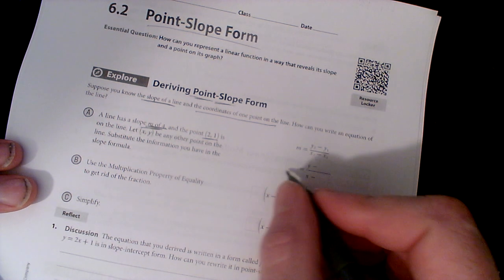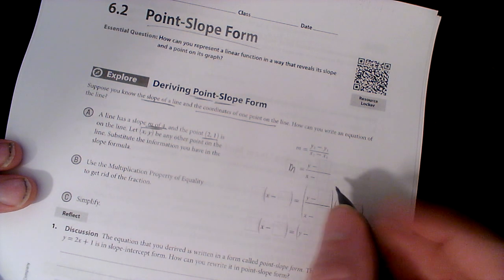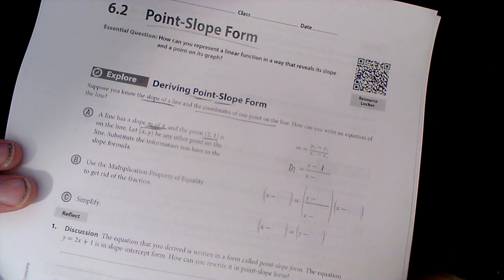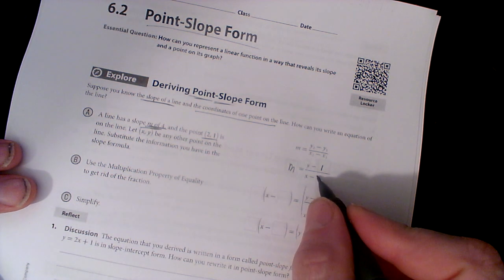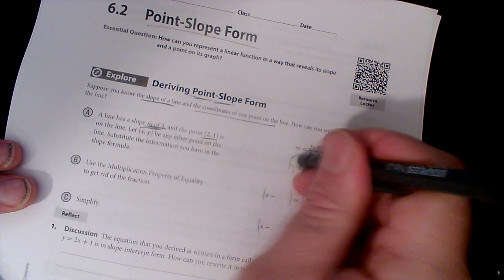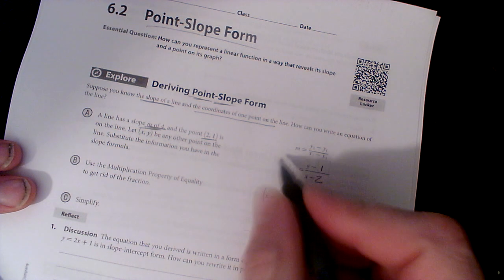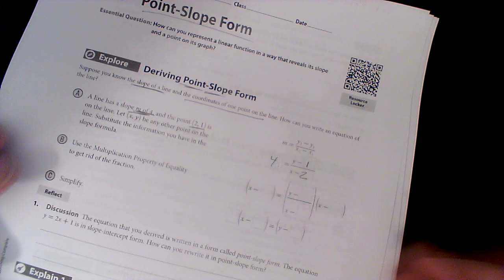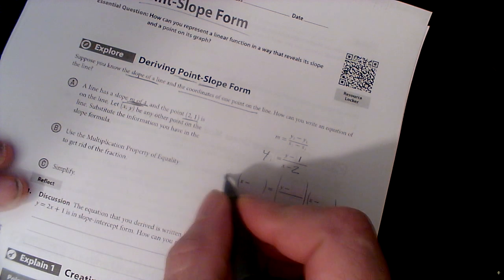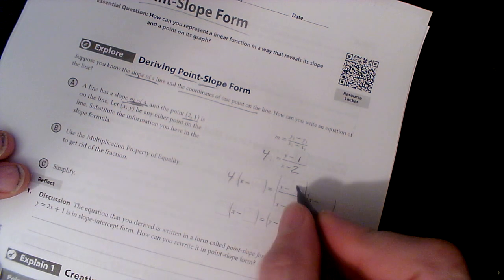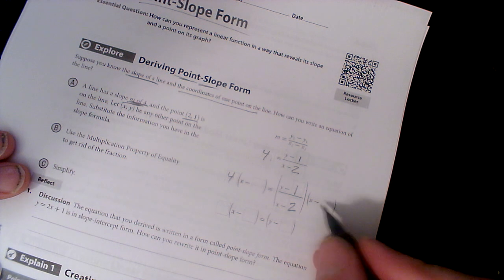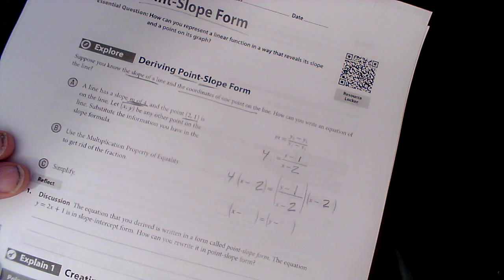So, if I wrote m equals y minus, well, there's our y value that we plug in, and there's our x value that we plug in. Let's put in 4 for m. Now you can get rid of this fraction by multiplying both sides by x minus 2.